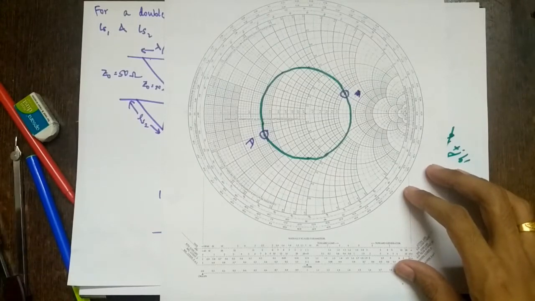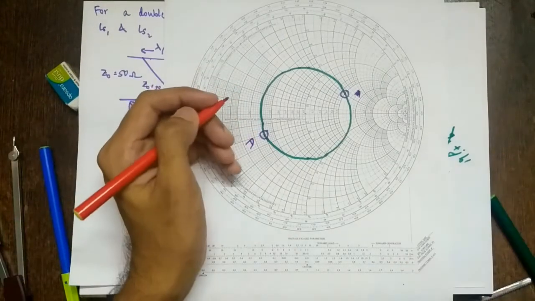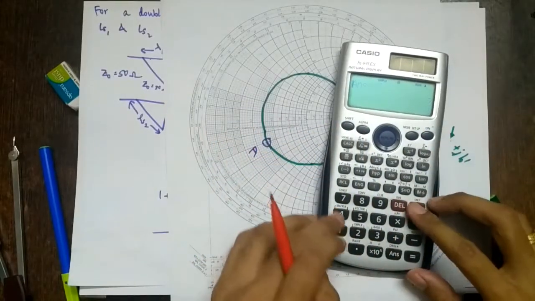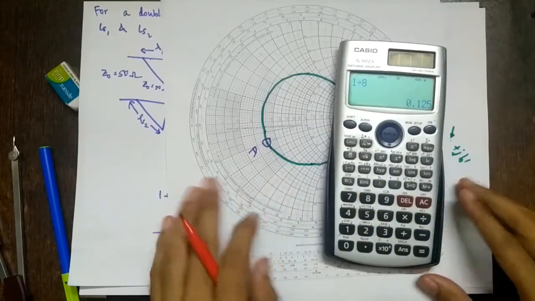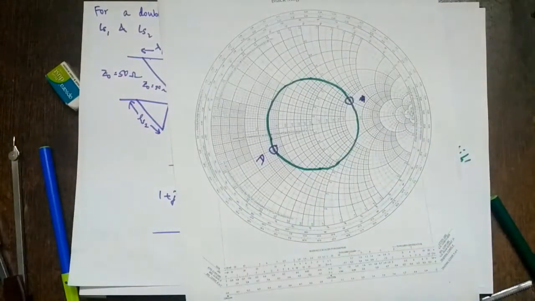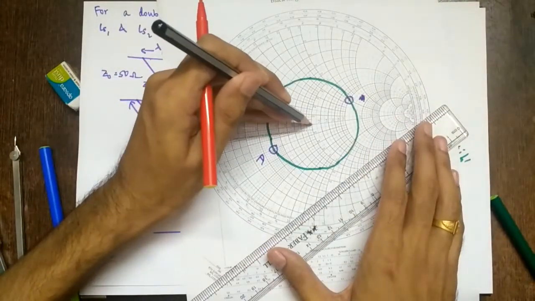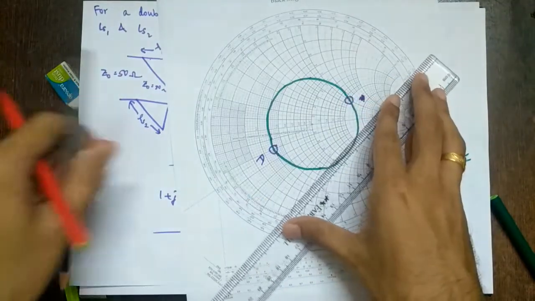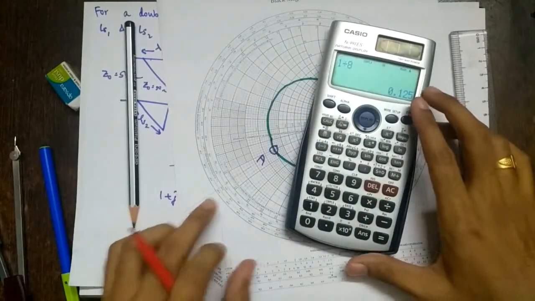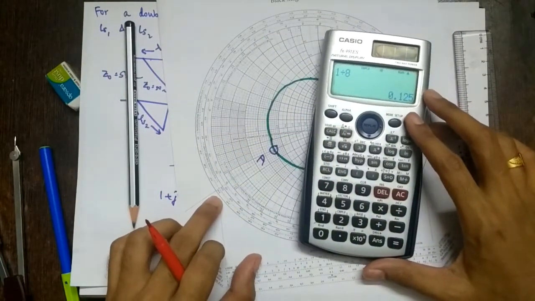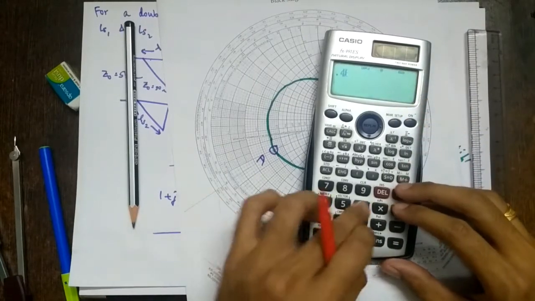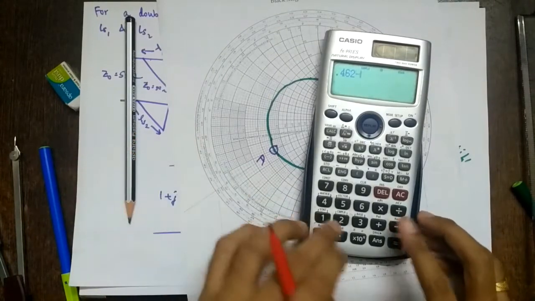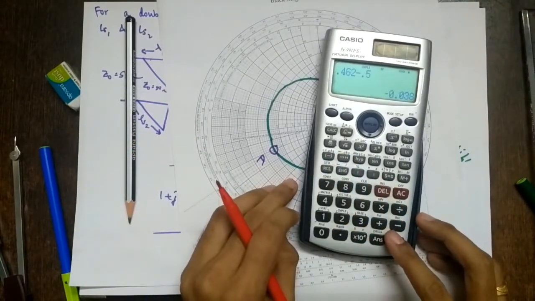So let's use a green pen. We have to move how much distance from point A? Lambda by 8. 1 by 8 is 0.125. Right? So now let's extend this line. It is intersecting here at 0.462. And here it is 0.5, so I'll subtract it and I'll get minus 0.038.